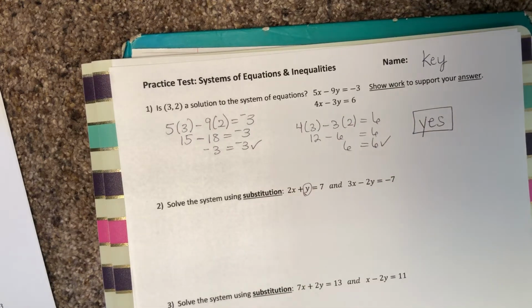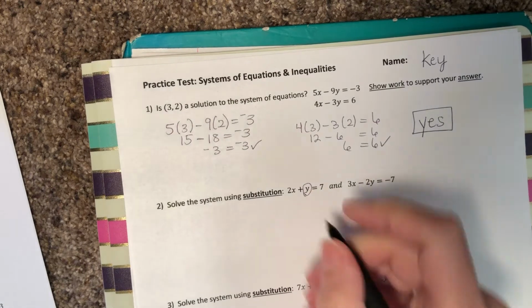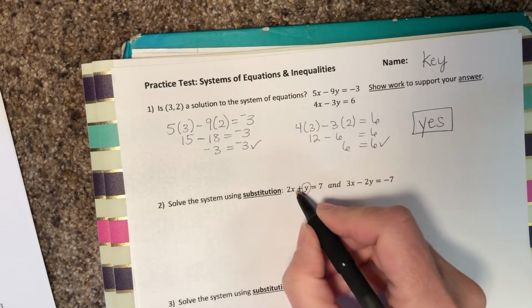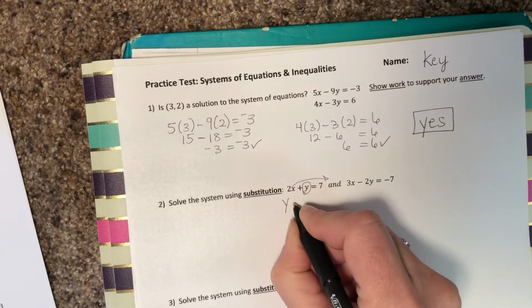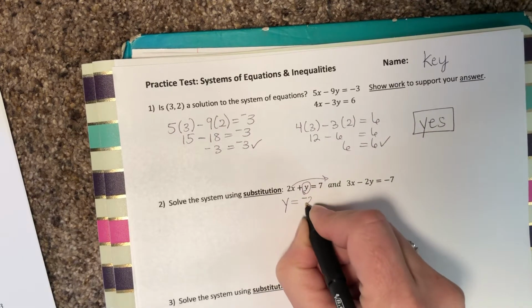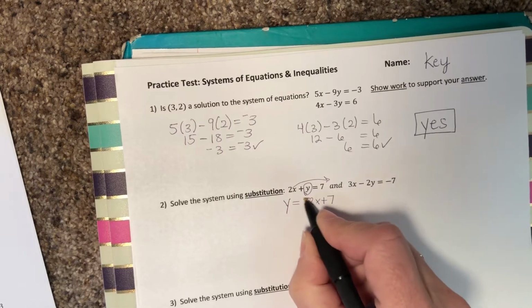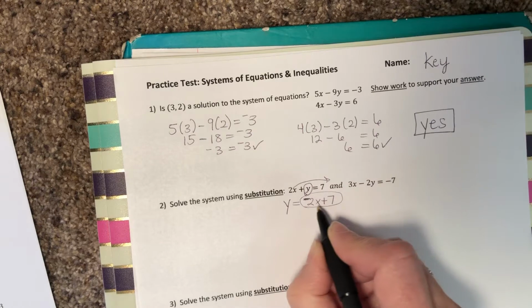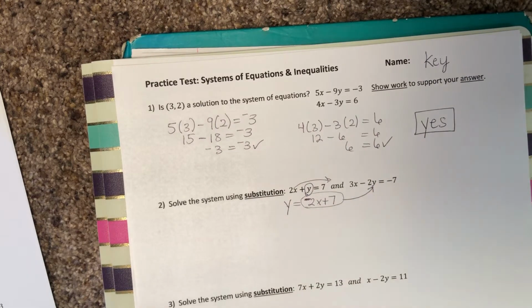This one is already y. It doesn't have a coefficient in the front. That's the easiest one to solve for. So I'm going to rearrange this equation by throwing the 2x on the right side. And it gives me y equals -2x plus 7. This, which is y, is going to get plugged into the y spot on the other equation.